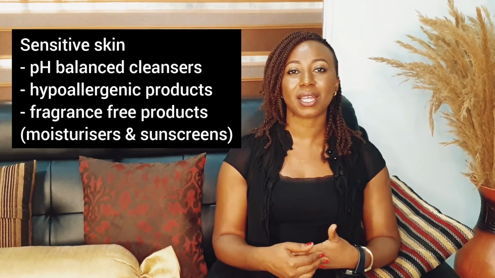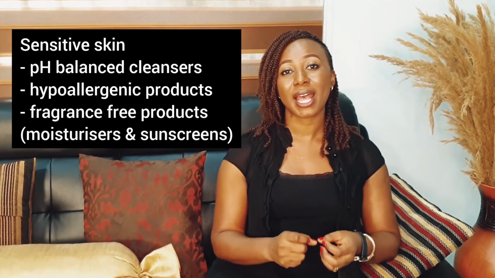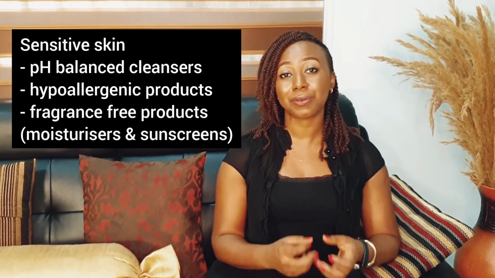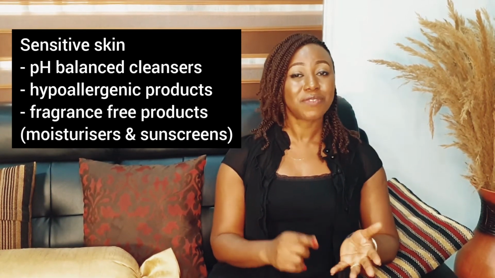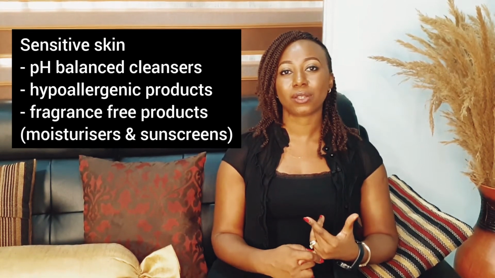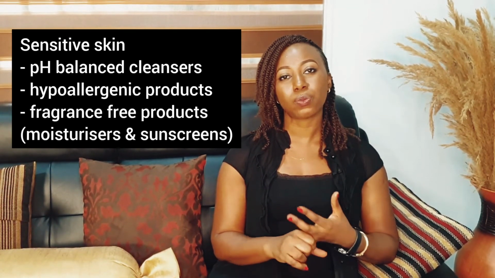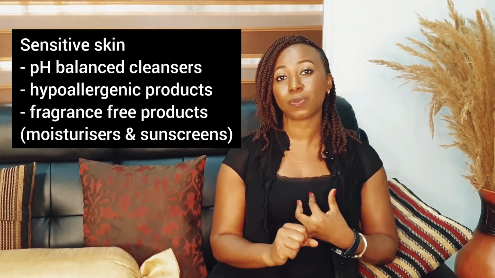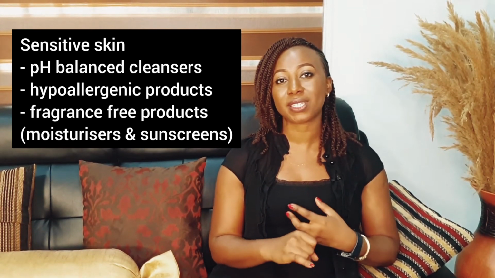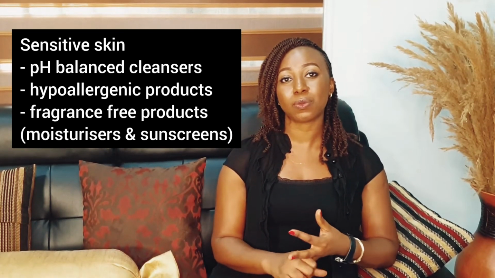Hypoallergenic products means that they have less of the things or the substances or chemicals that can sensitize or irritate the skin in them. It's very important for people with sensitive skin to use pH balance cleansers and to try as much as possible to avoid fragranced products. So fragrance-free pH balanced products are essential for people with sensitive skin. And you can find those, though they may be a bit more expensive or a bit more scarce, but it's possible to find some of them in any environment.